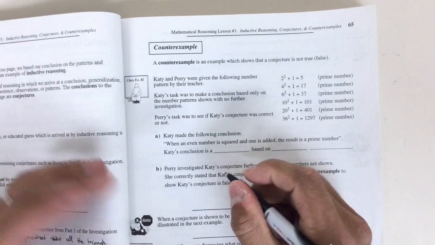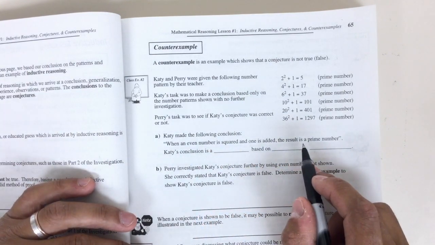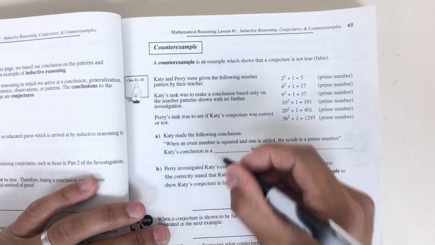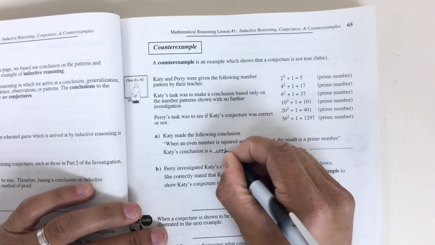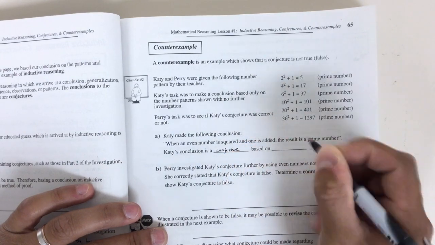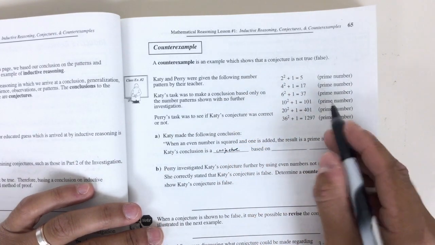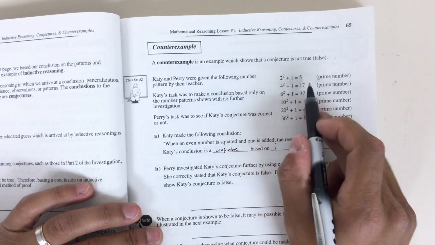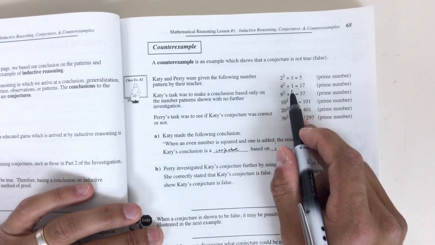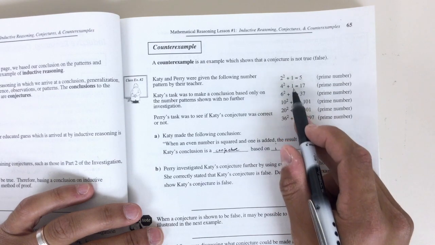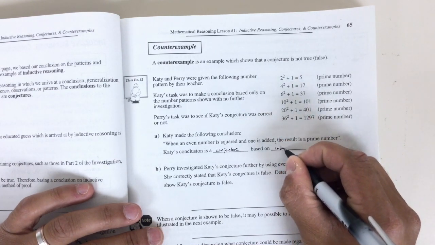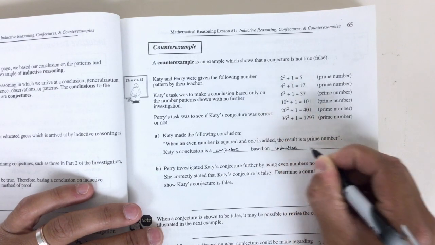So what Katie has formed here is a conclusion, which is a conjecture. And that's based on inductive reasoning, right? She's got these numbers and she's forming patterns using all of these different prime numbers as well as even numbers.